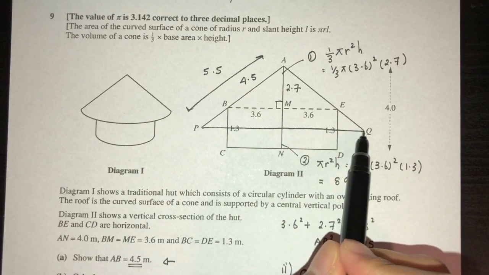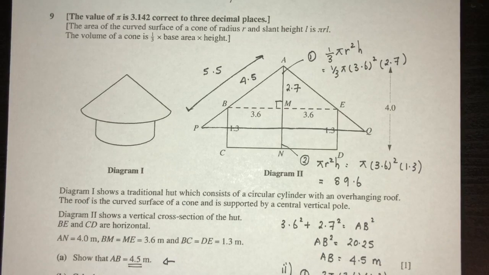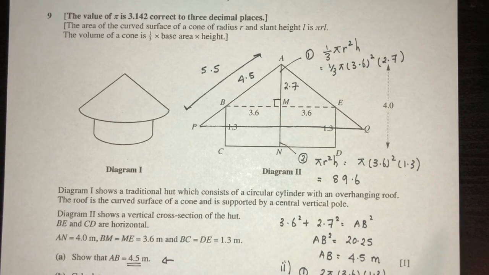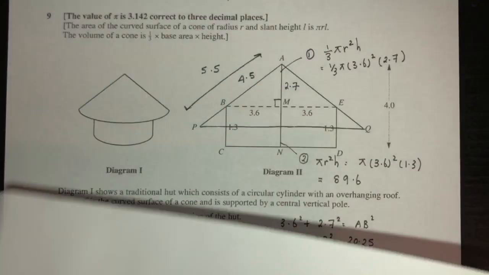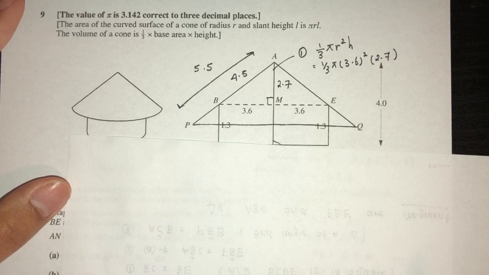PQ is this length right here. Now, there are many ways to find the length of PQ. One of the ways is to use the fact that these two triangles are similar. That's one method we can use to show they are the same.